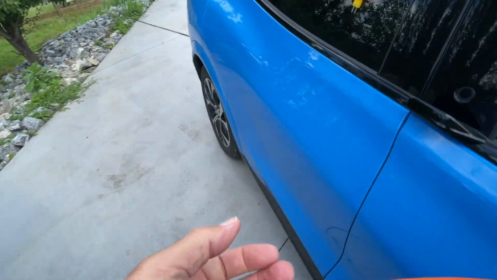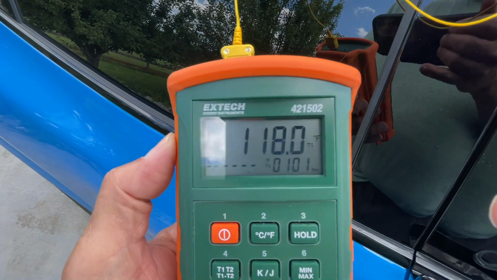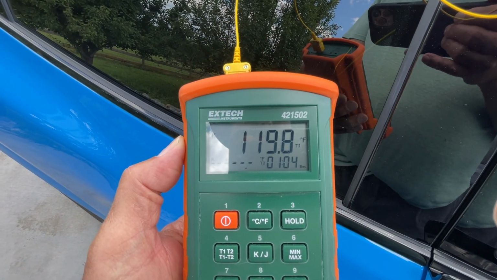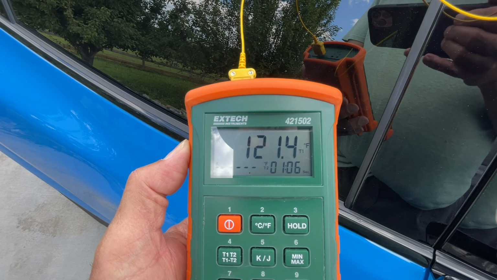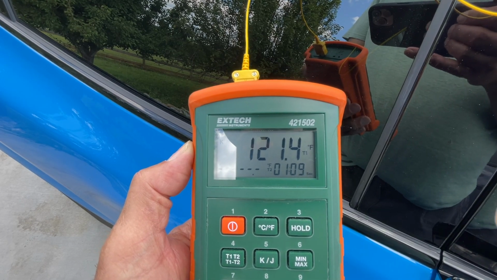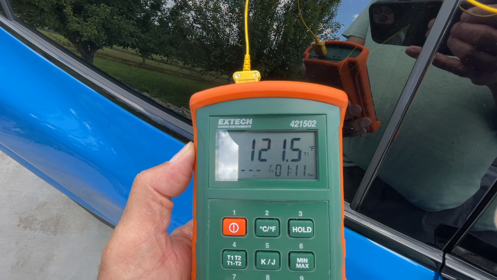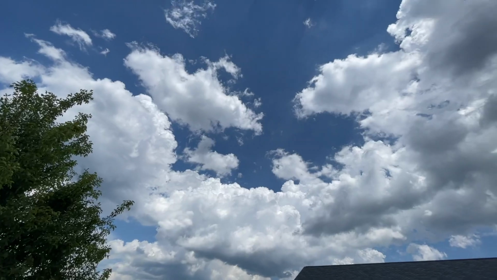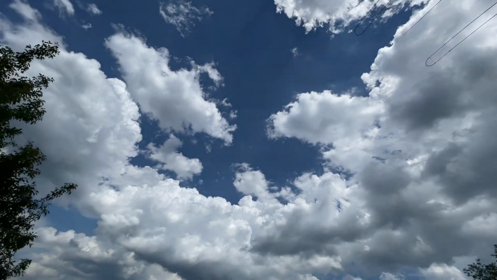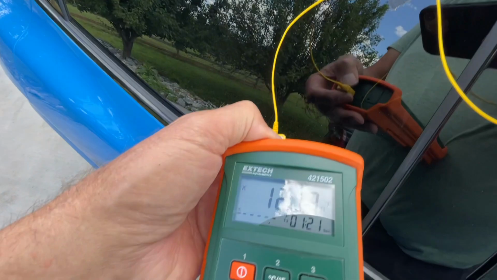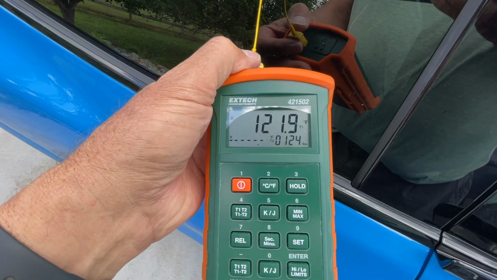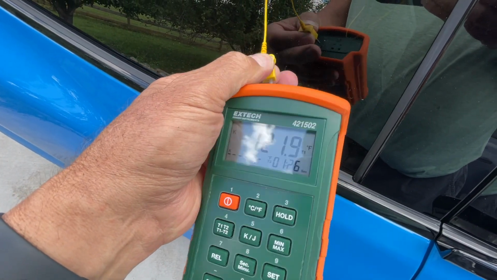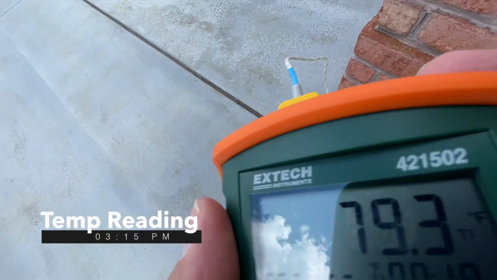Okay. Have a look at the Mach E. 121.5. And if we look, you can see we're getting some heavier clouds here now. That's okay. And Mach E is at 121.9. Looks like 79.3 is the ambient temperature.